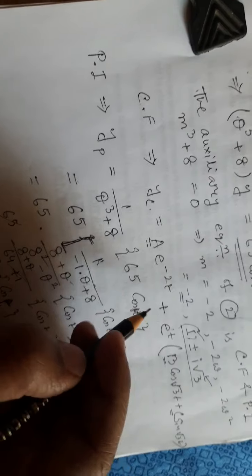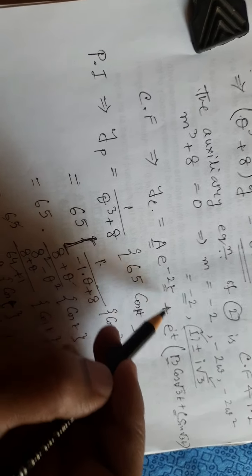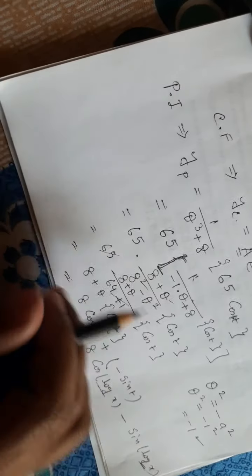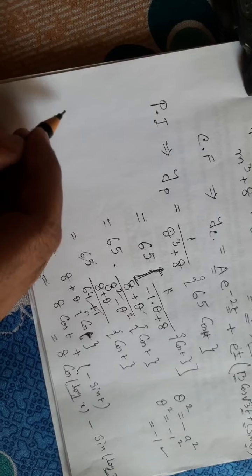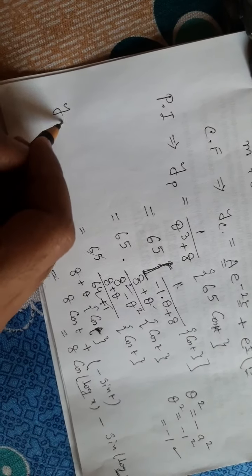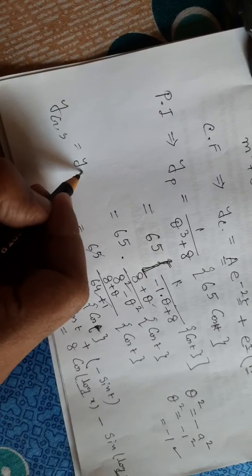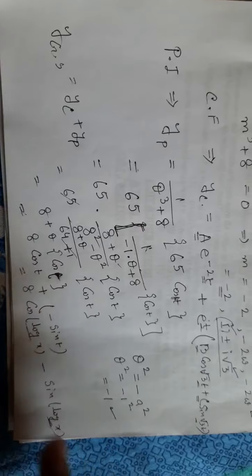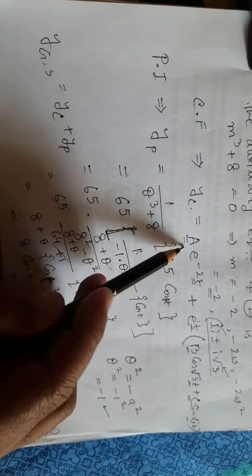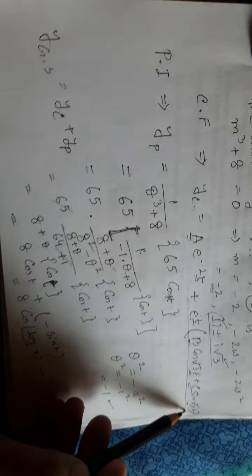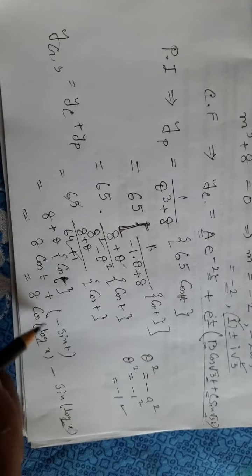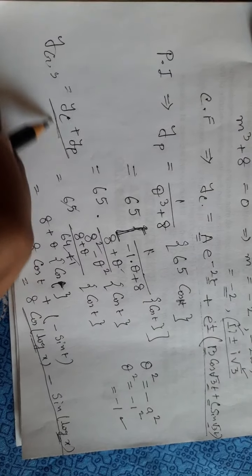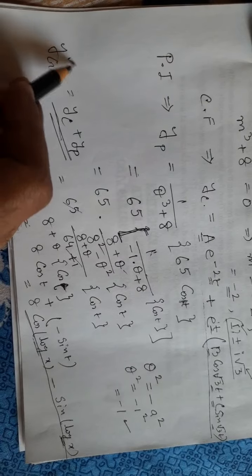Also in the complementary function we have to put the value of t. So the final general solution will be y general solution equals yc plus yp. That is, we have to add the value of yc, putting the value of t obviously, and the value of yp we already have. We can get the total value, the general solution of y.